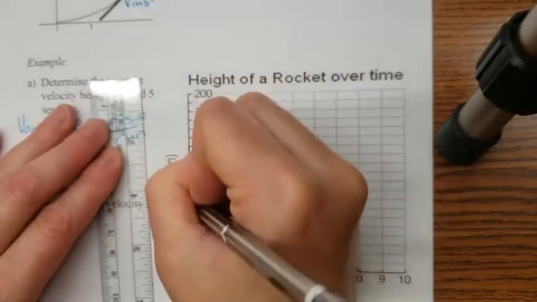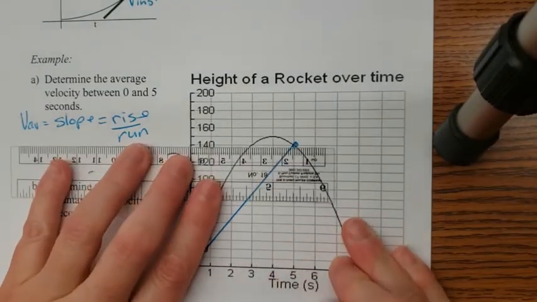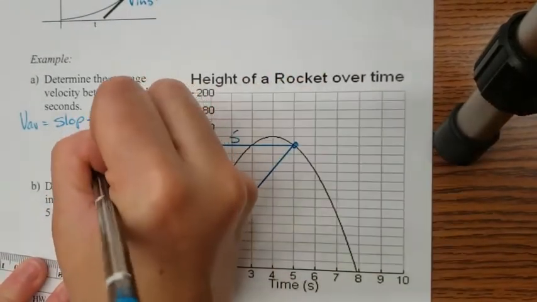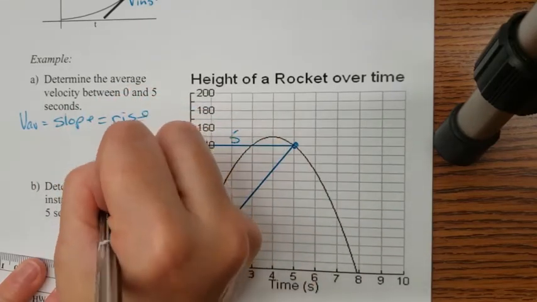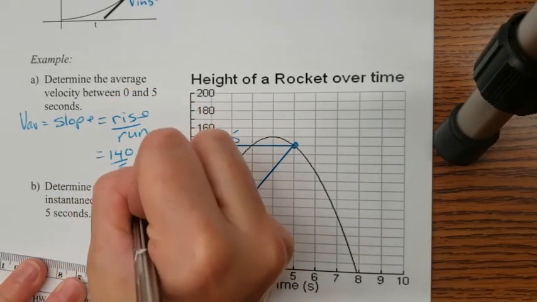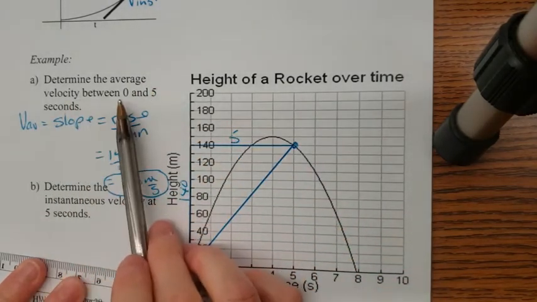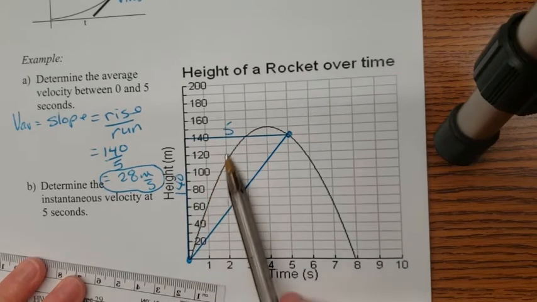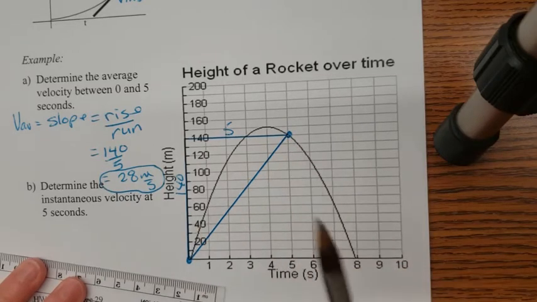So it looks like I'm going from 0 to 140. That's my rise. So my rise is 140. My run is between 0 and 5. There's my run, so that's 5. So I'm going to go 140 divided by 5. And when I put that in my calculator, I end up with 28 meters per second. So my average velocity between 0 and 5 seconds is 28 meters per second. Now, it's changing. I was going a lot faster in the beginning, and then I slowed down, stopped up here, and then I started picking up back in the other direction, but the average is 28.